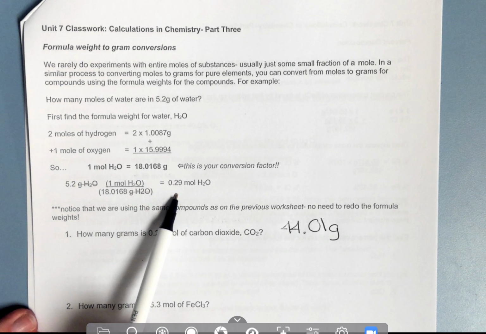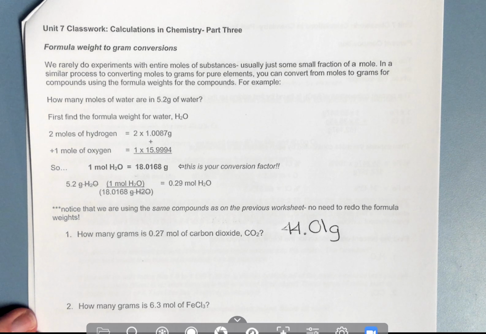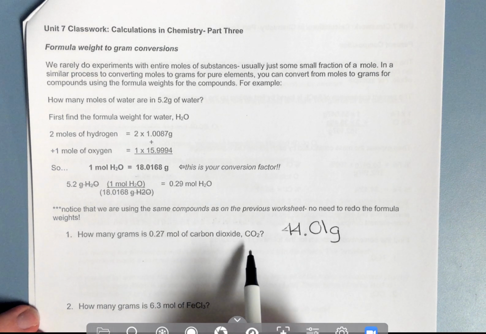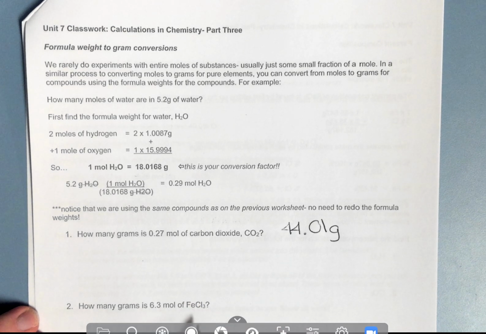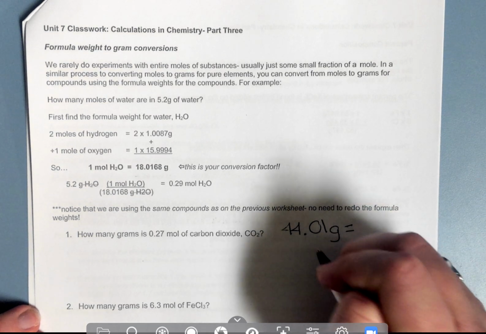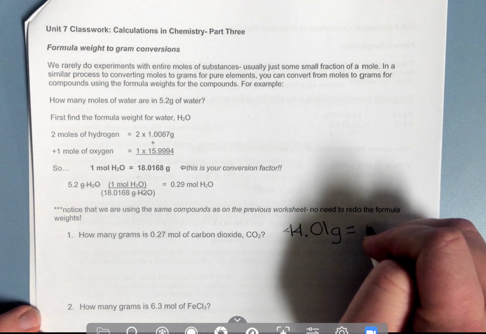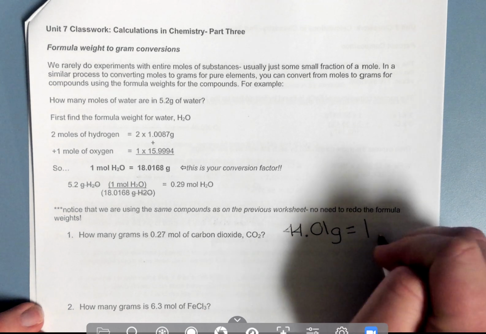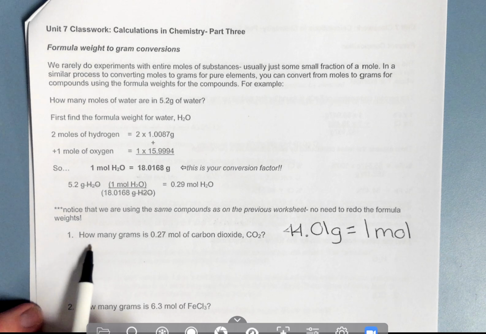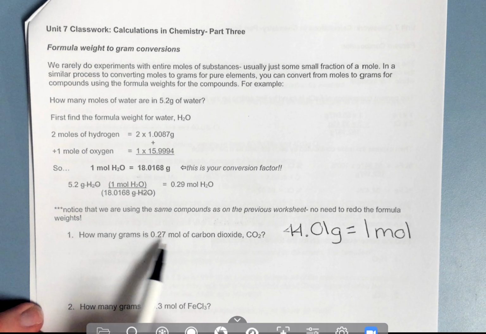Now, these examples are the same examples as the previous worksheet. So we already found the mass of CO2, we found the mass of iron 3 chloride, and the next 2 examples. So I'm just going to remind you that the mass of carbon dioxide is 44.01 grams per 1 mole. So how many grams is 0.27 moles of carbon dioxide?